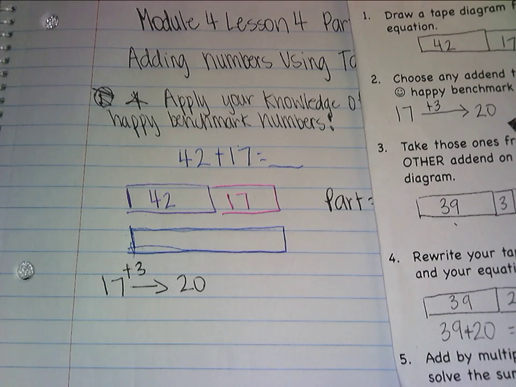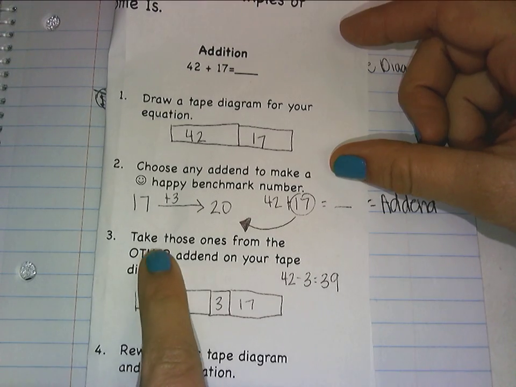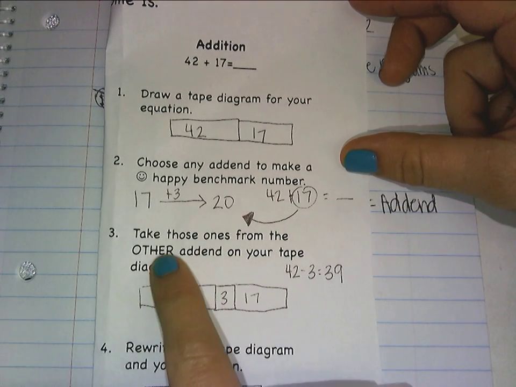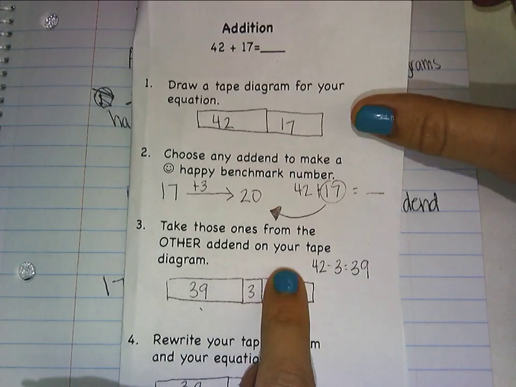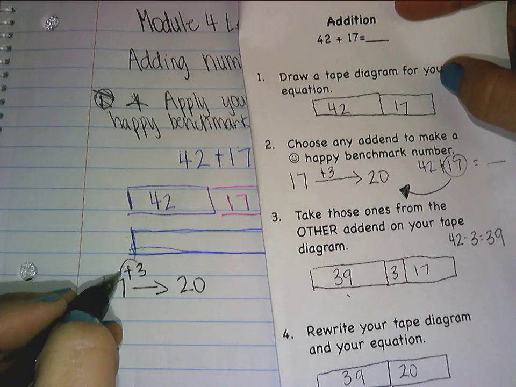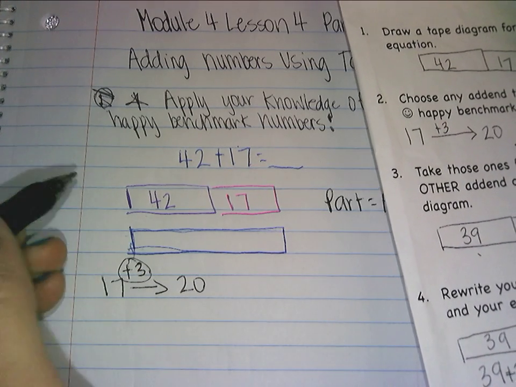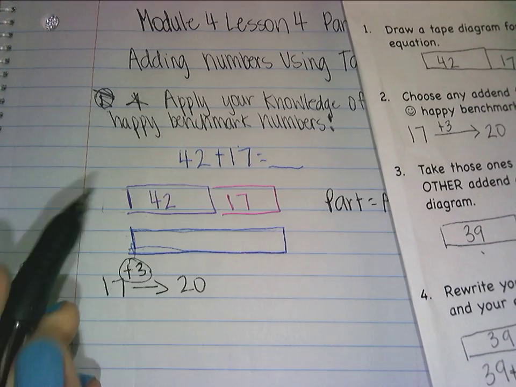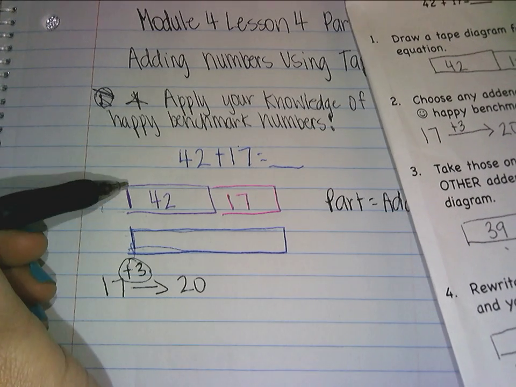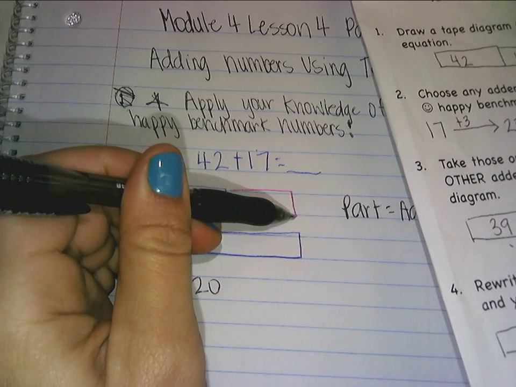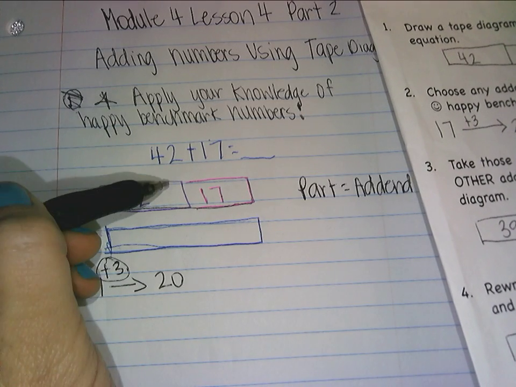Now in step 3, I need to take those ones from the other addend on your tape diagram, which would be 42. Since I had to add 3 more to 17, I have to take it from 42, because I can't add more on each end. That would make a completely different number as the whole. So I have to take away only from the length of this tape diagram, meaning I have to take a little bit from 42 right here.